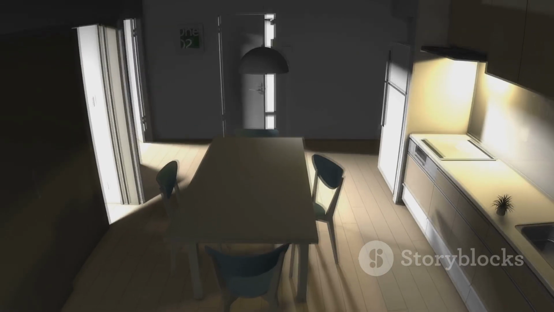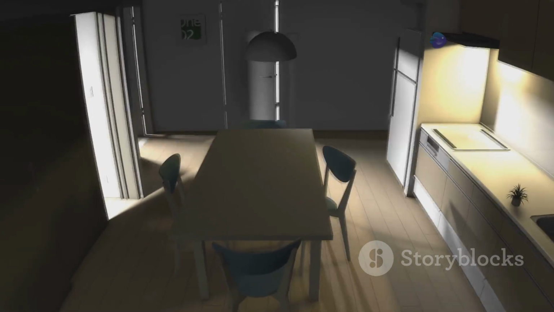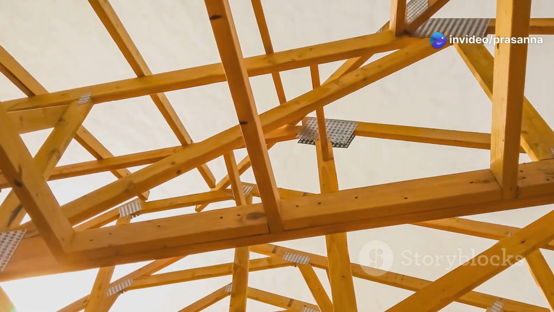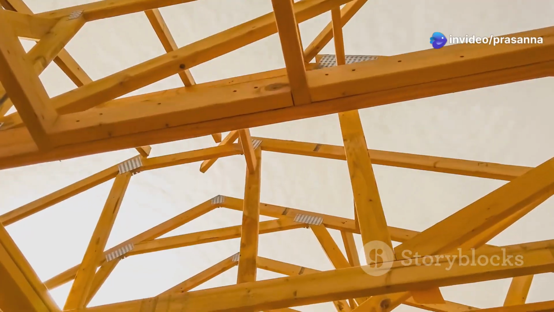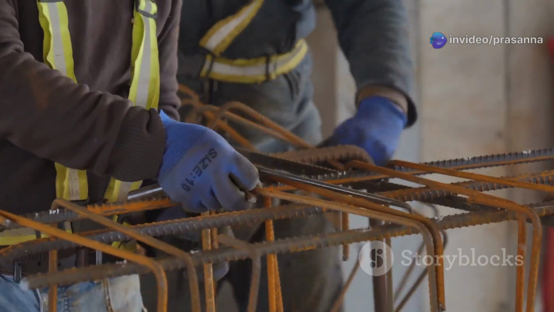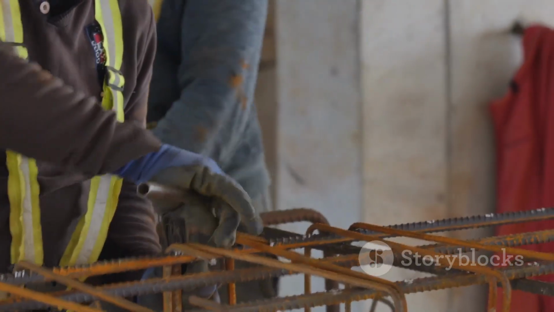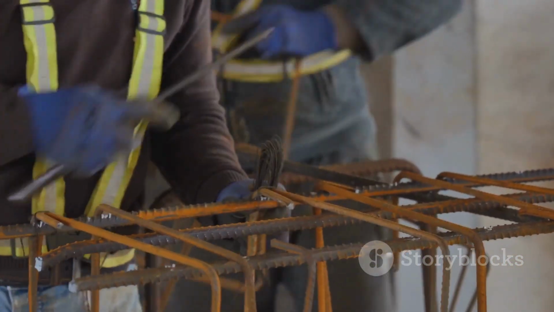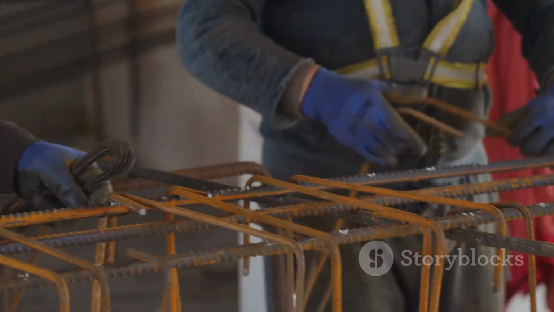These are lateral forces, meaning they push on the sides of the building. Your house needs to be designed to resist these forces too. This might involve using specific construction techniques like bracing in walls or using strong connections between different structural elements.